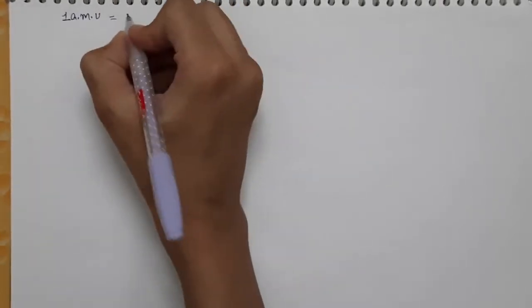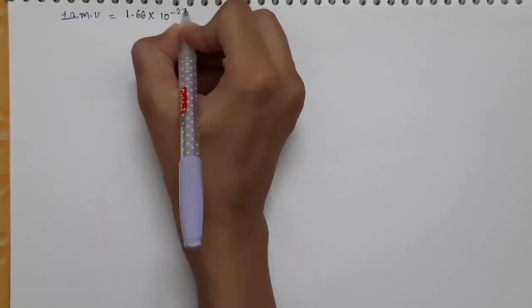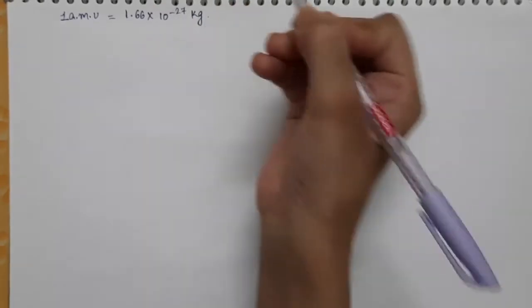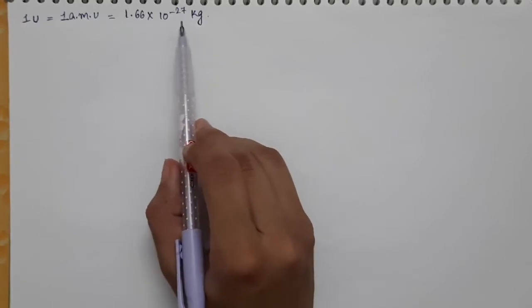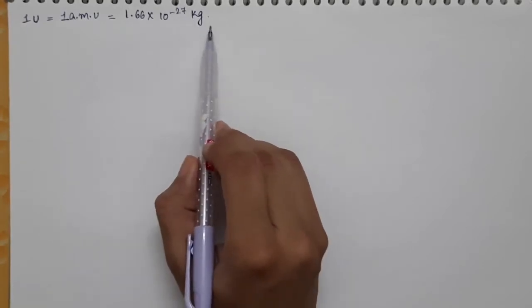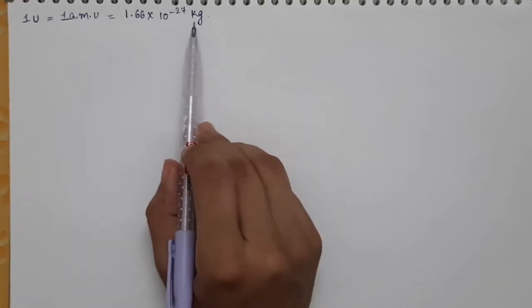So one atomic mass unit came out to be equal to 1.66 × 10^-27 kg, and 1 AMU is also written as 1 u. This is 1/12 of the mass of one atom of carbon.